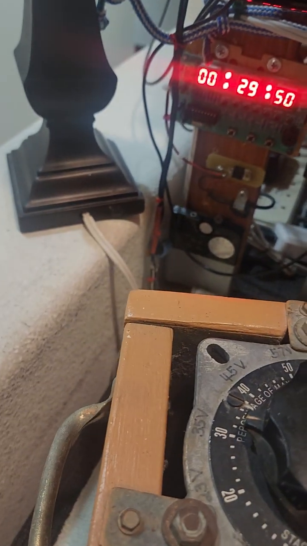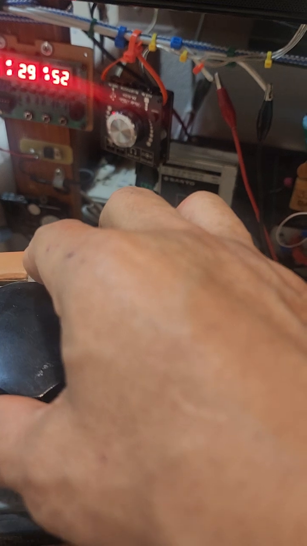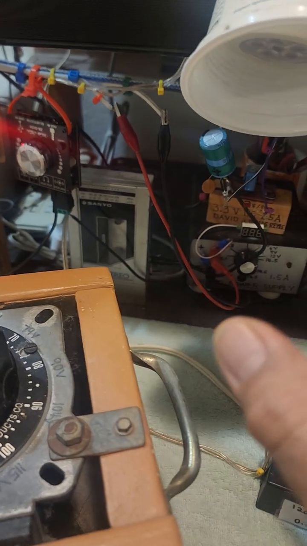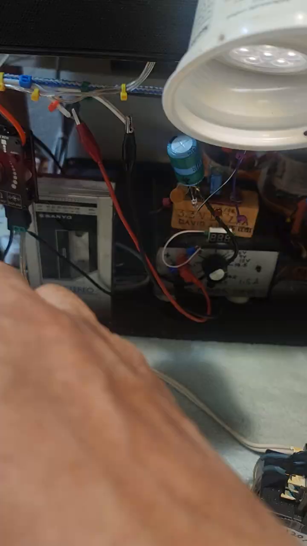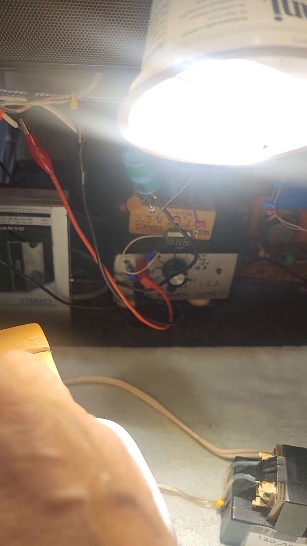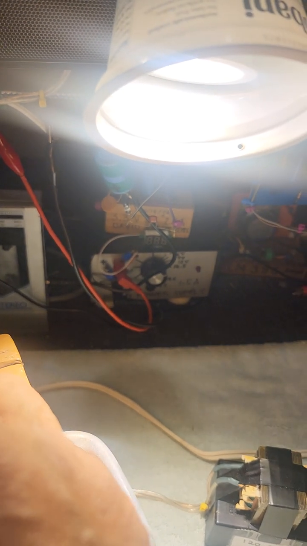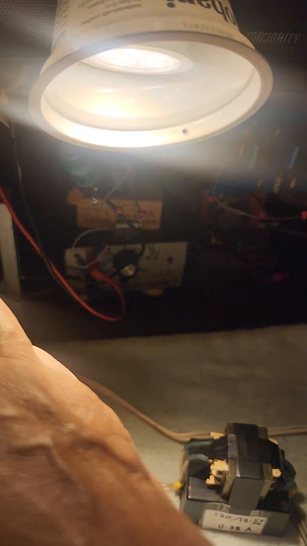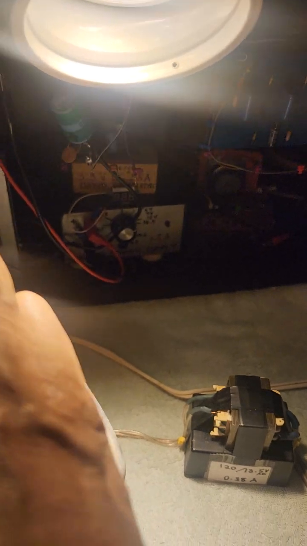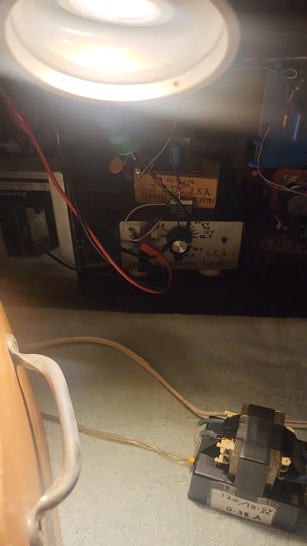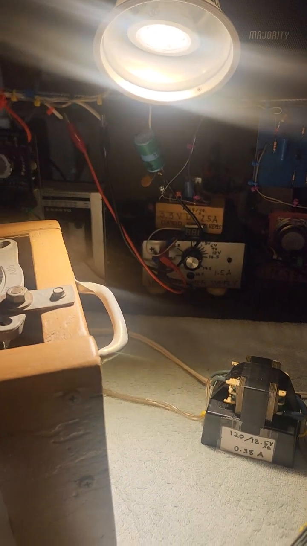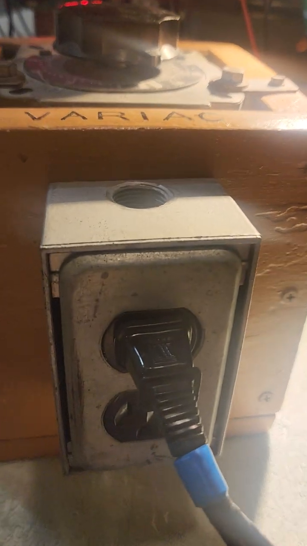So one of the uses of a Variac is to increase or decrease the brightness of a lamp that's plugged into it. If we could increase or decrease the voltage going to the output of the lamp, we could control its brightness. I put it on maximum again. The brightness is fully bright. So this is a Variac.